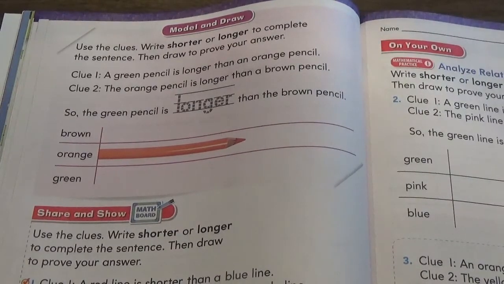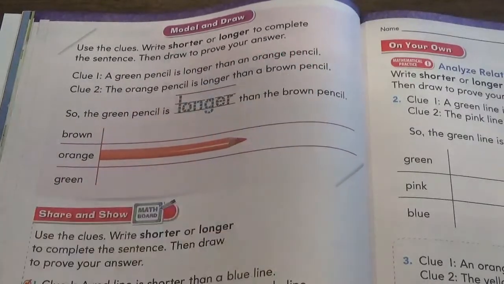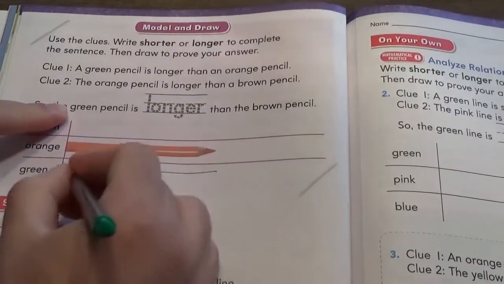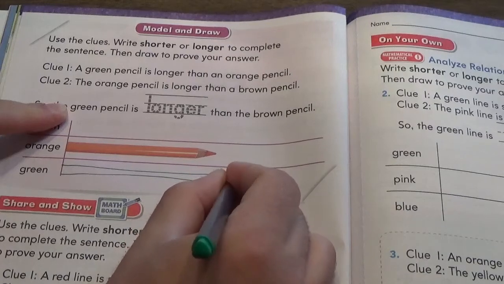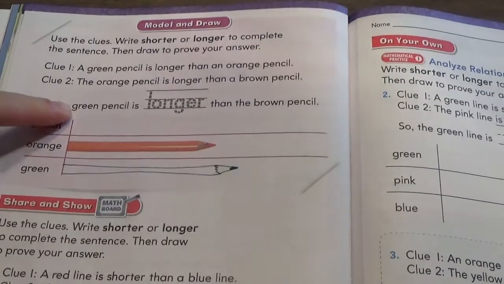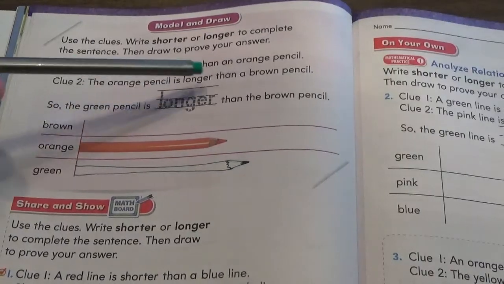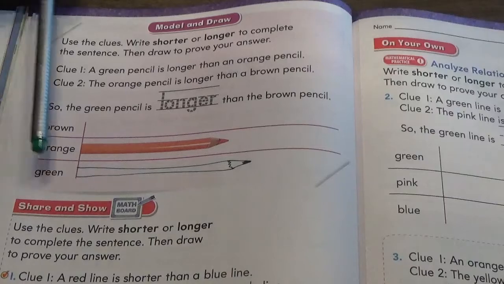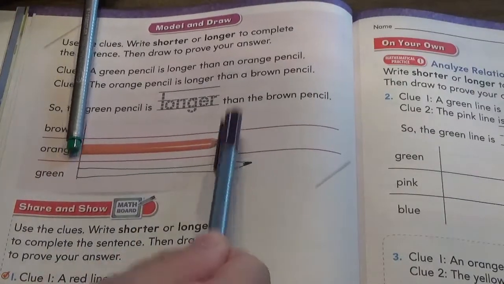Okay, so going back to that, we see a green pencil is longer than an orange pencil. So we've got our green pencil, and then we see the orange pencil is longer than a brown pencil. So remember, if it's longer, it's going to take a longer distance to go from here to the end.